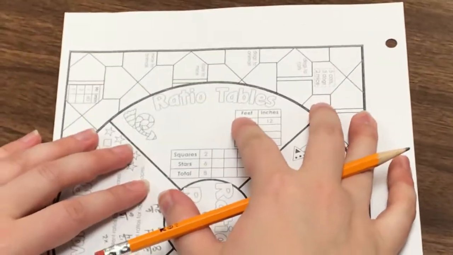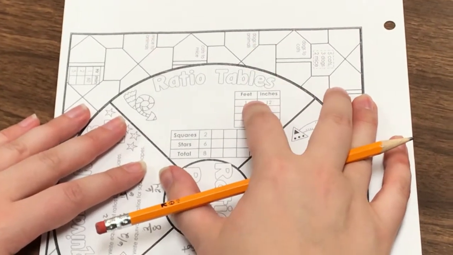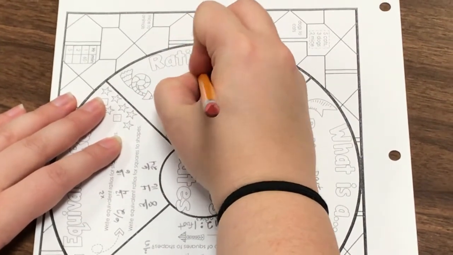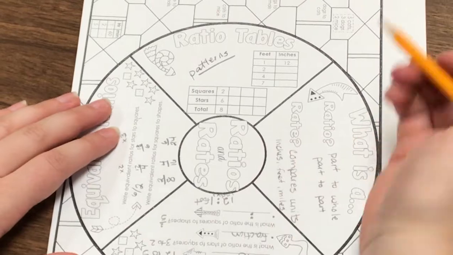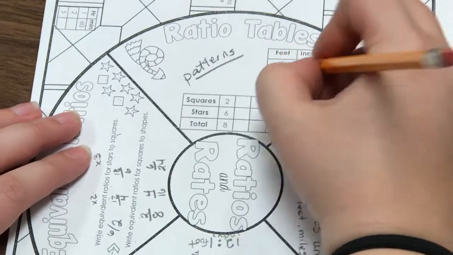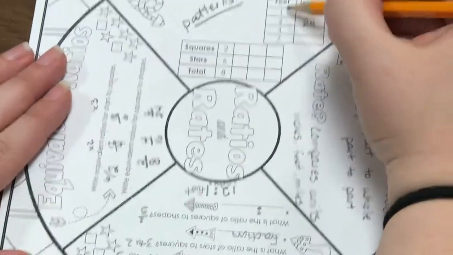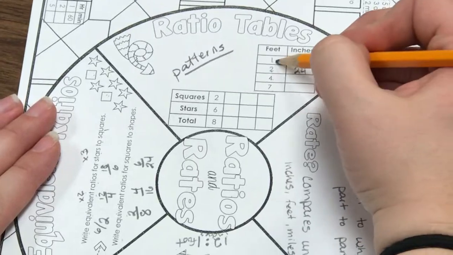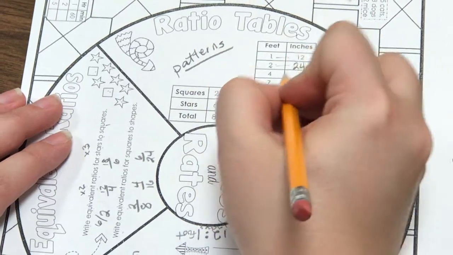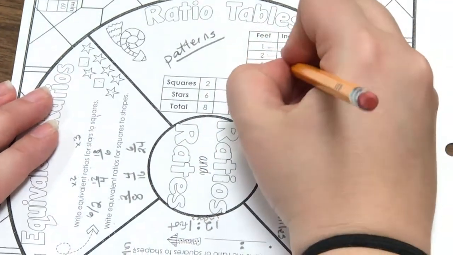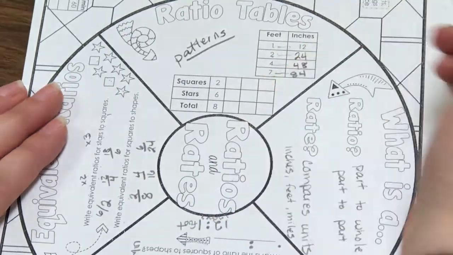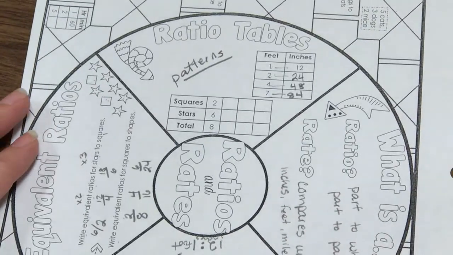Now ratio tables. You have to follow the pattern. Okay. If you want to write that. Patterns. They're huge. Okay. If you have 1 feet, that's 12 inches. If you have 2 feet, that's 24 inches. This one is skipping the numbers. So how did you get from here to here? You multiplied by 12. Here to here, you multiplied by 12. 4 to here would be 48. Oh no, 84. I think that might be 84. I don't know my 12s very well. Okay.